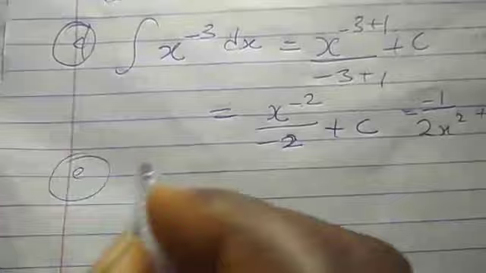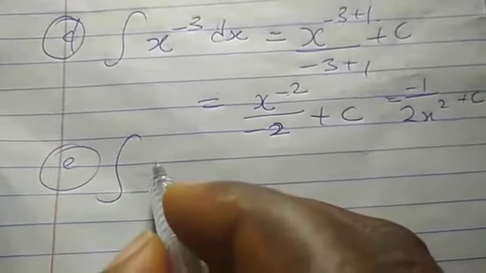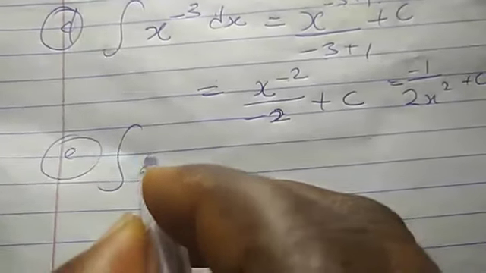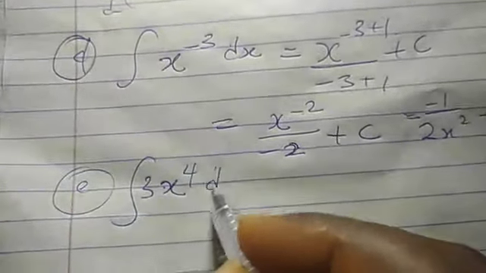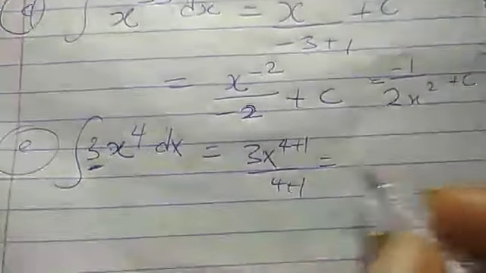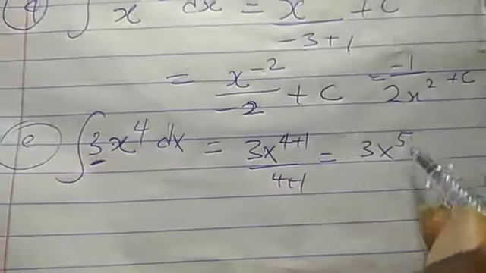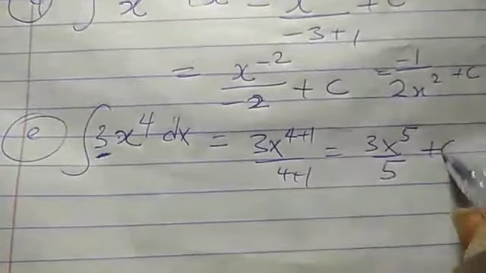So let's say I want to integrate another one. Let's now assume that we have 3x to the power 4 dx. And this 3 is constant. You can see that I've not been putting a number there, but I put a number now. 3 is constant. Then we say x to the power 4 plus 1 over 4 plus 1. It should be 3x to the power 5 over 5 plus c.